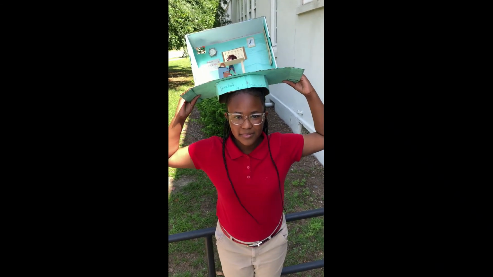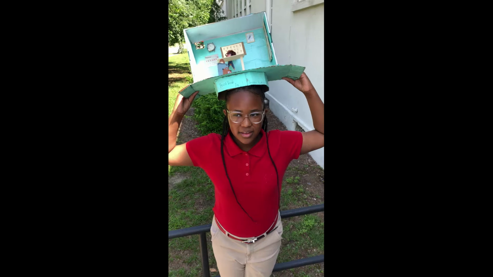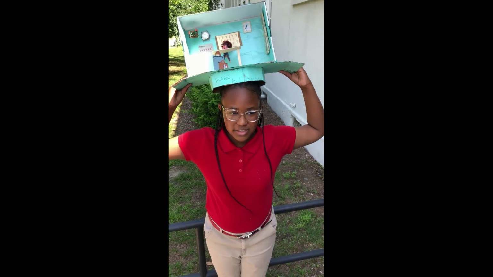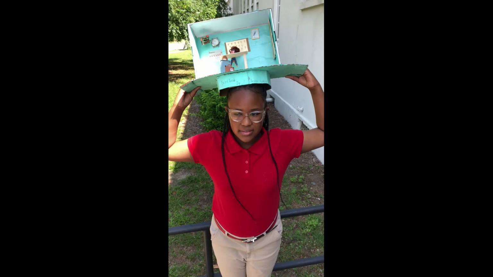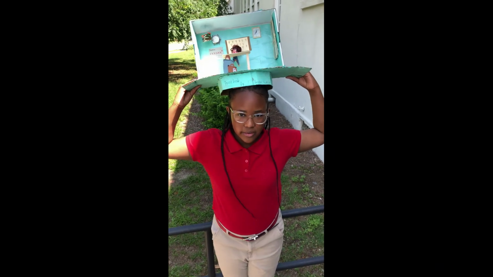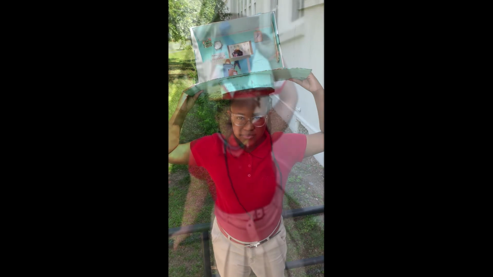My name is Kendra Woodcock and the book that I read is called Front Desk. Kendra, what was your favorite part about the book Front Desk? My favorite part in the book Front Desk was when she got all the money from the residents to get the motel because the owner from the motel was selling the motel.